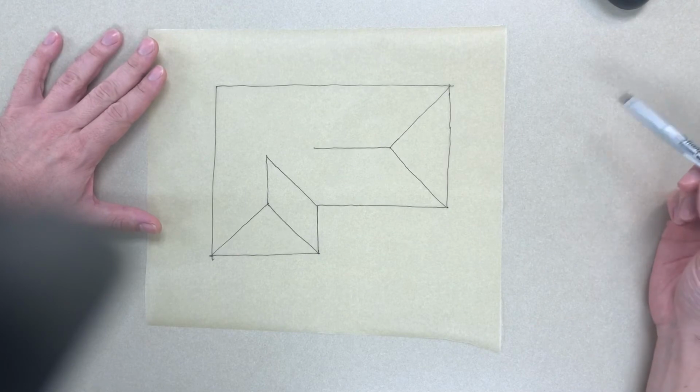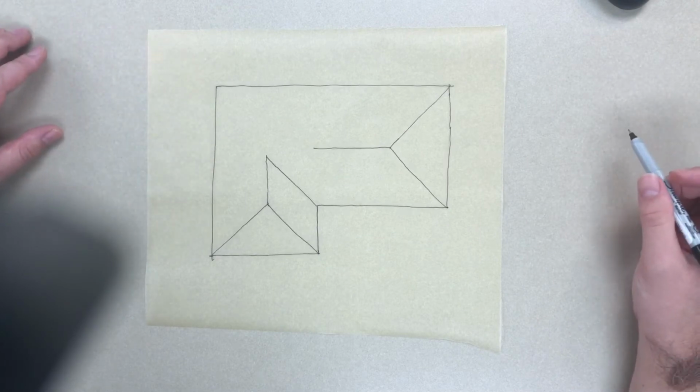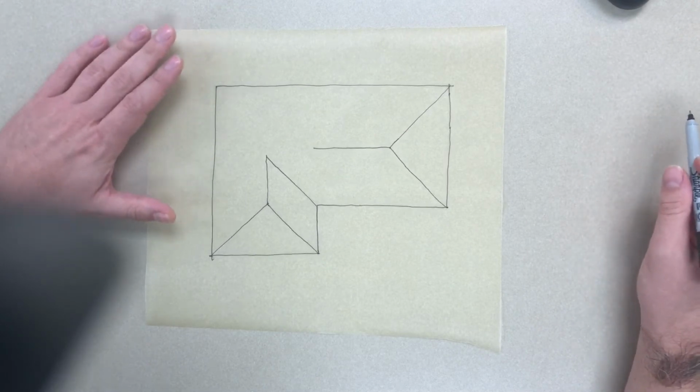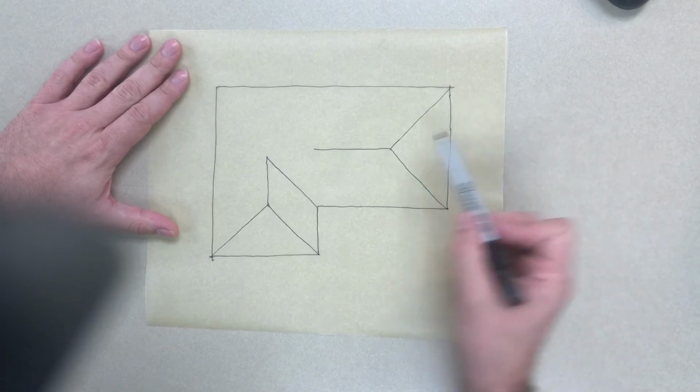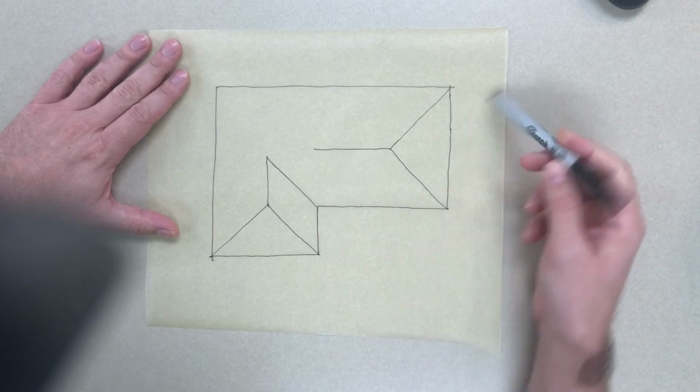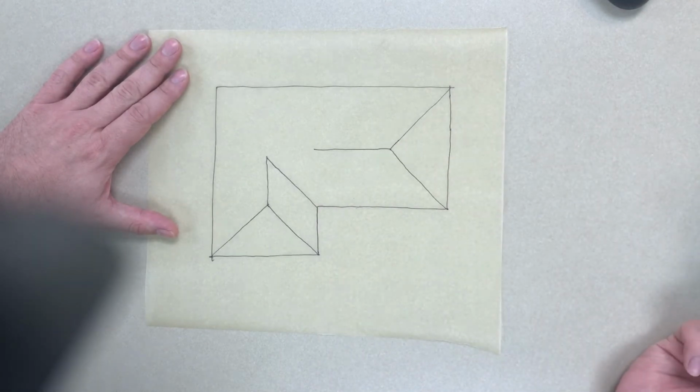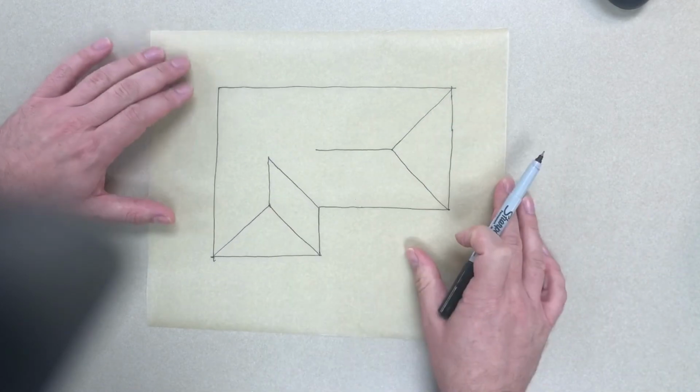Some of you may have a gabled roof, and that's going to be a little bit different. I'll show you some images of that as well. But the only real difference is on a gabled roof, this line would come all the way to the edge, and you wouldn't see a triangle on the end. But most of us probably have hipped roofs.